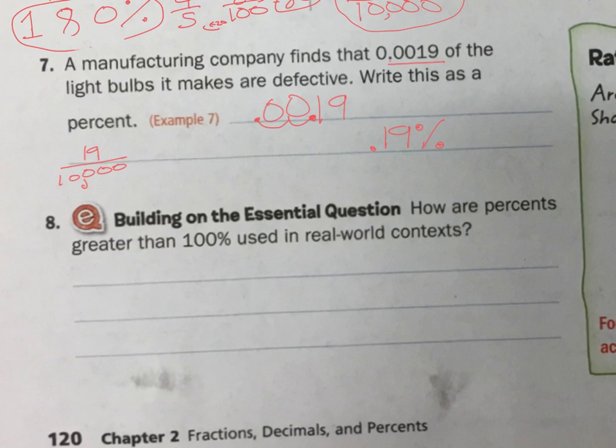Go ahead and go on to the independent practice. And this is for 2.4. So the independent practice is page 121, 1 through 14. So you don't have to do 15 and 16, okay? So just 1 through 14 on the independent practice.